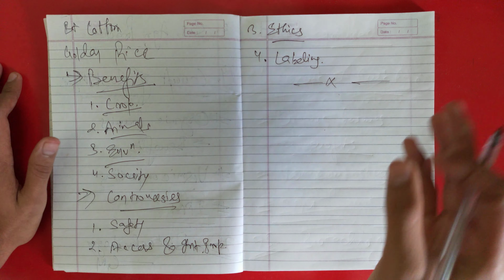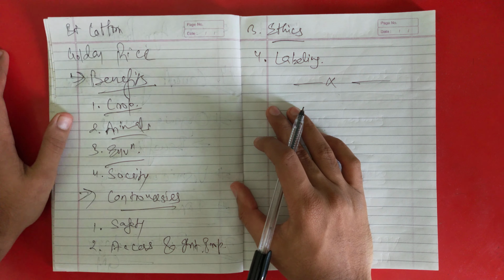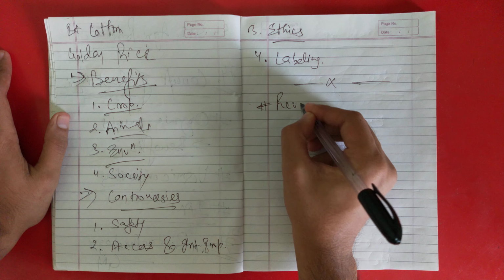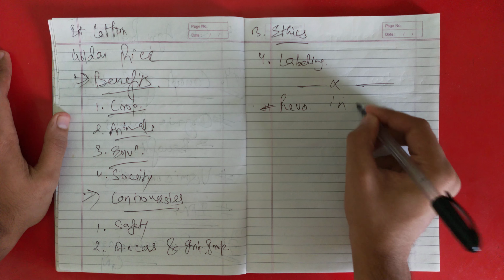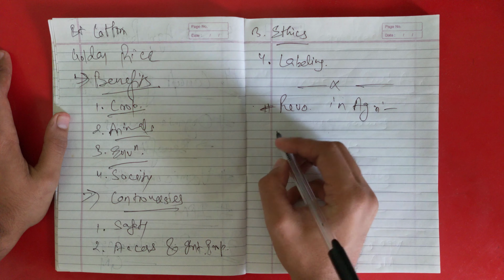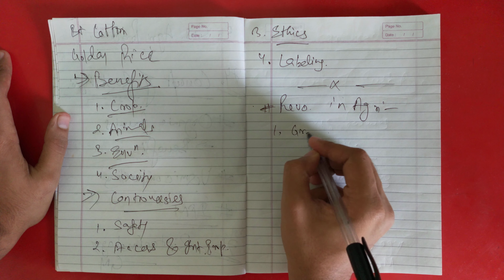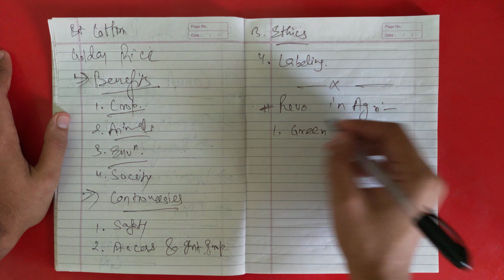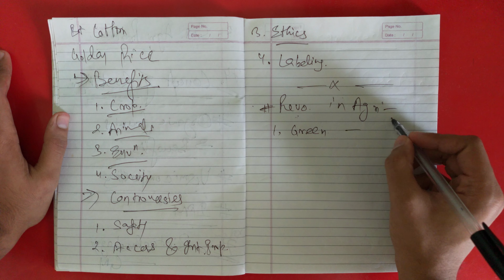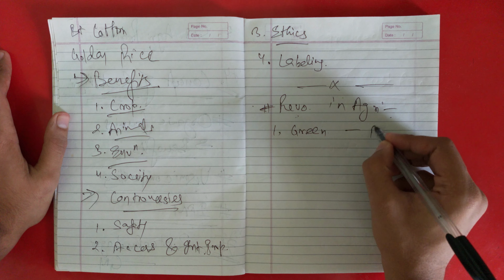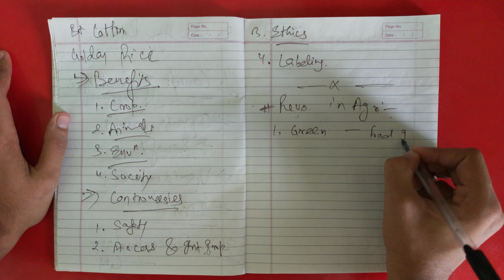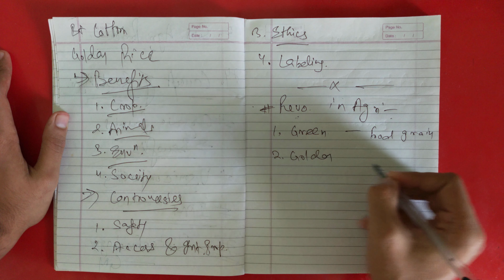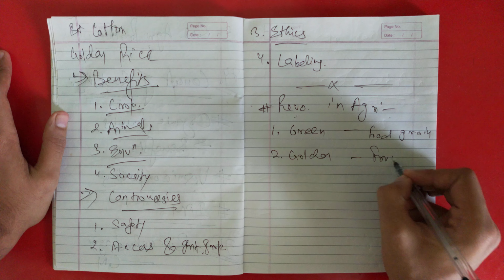Now we will just cover some small topics. First we will cover all the revolutions in agriculture, one by one. Green: what is green related to? It is related to food grain production. Second, golden is related to fruit production.